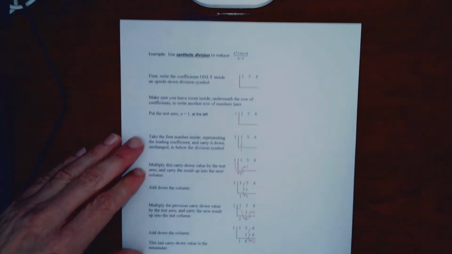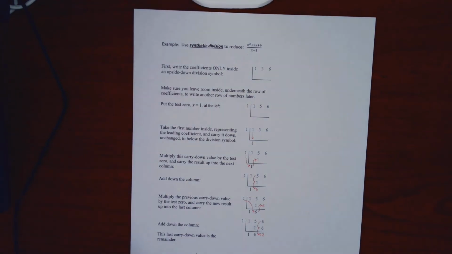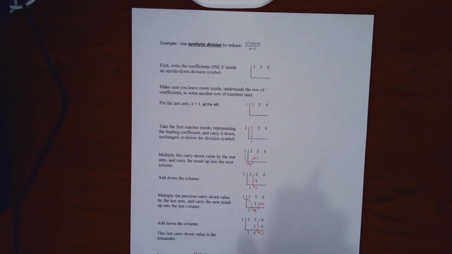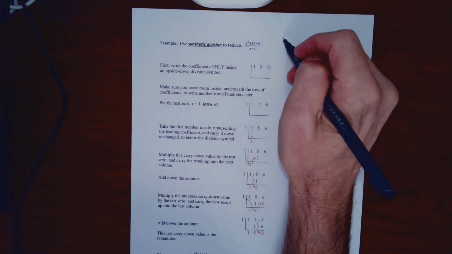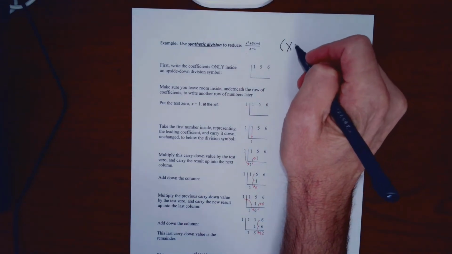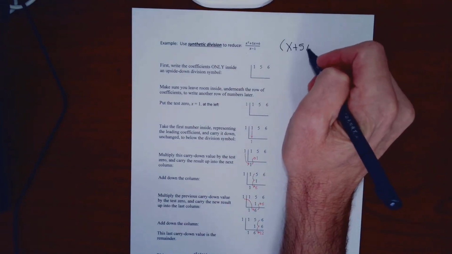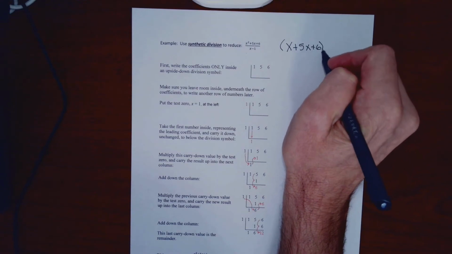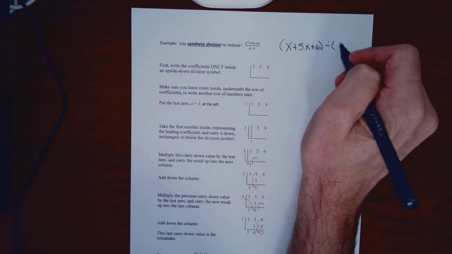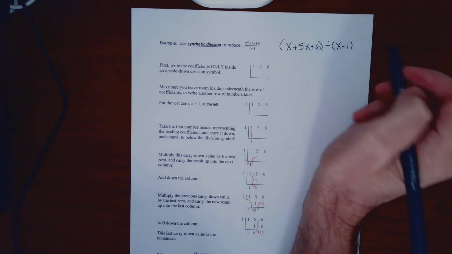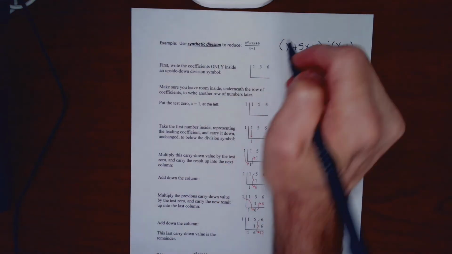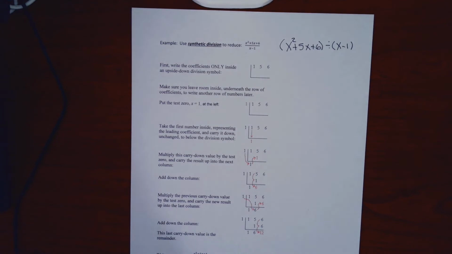And it's super easy. Synthetic division is done by first taking the coefficients of what's either in the numerator of the fraction or what's to the left of the division sign. It doesn't matter how the division problem is set up, whether it's written as a fraction or as a division problem with a division sign.